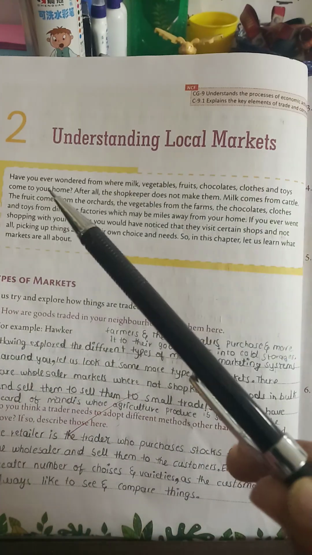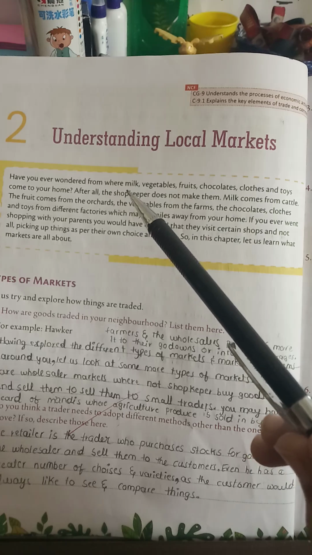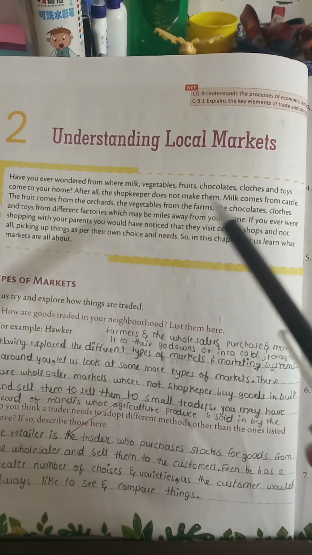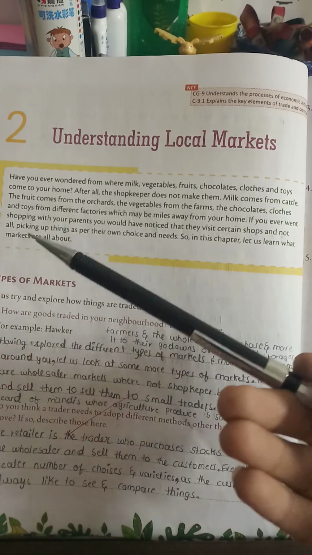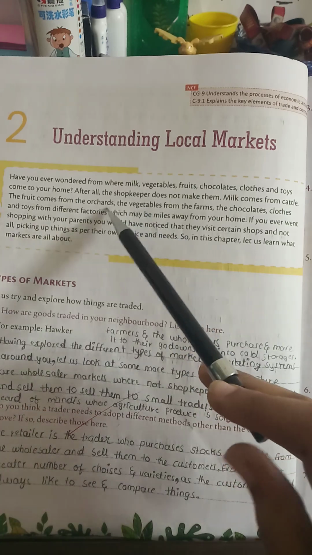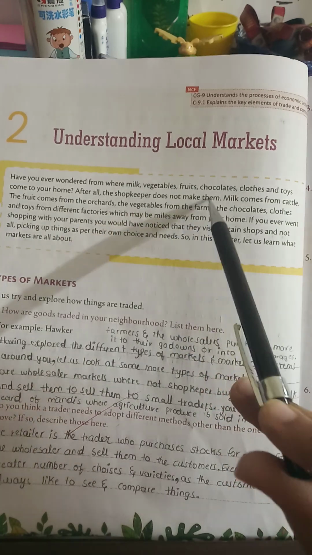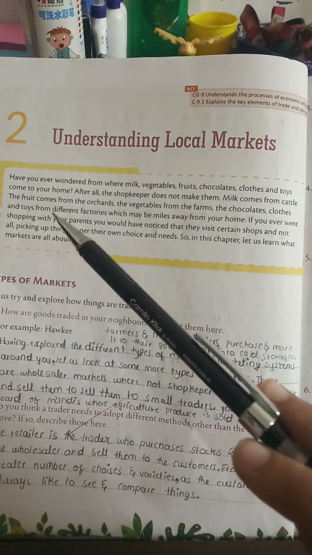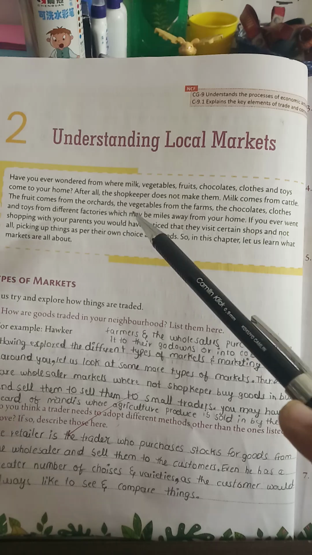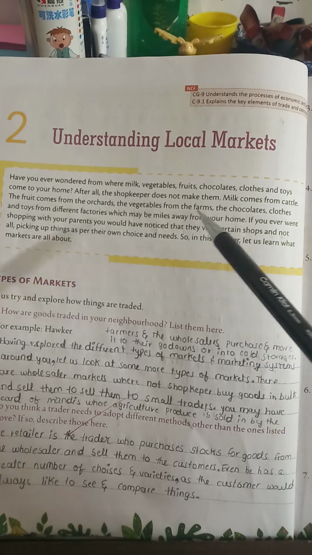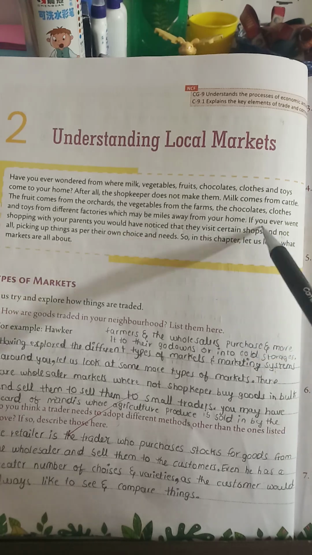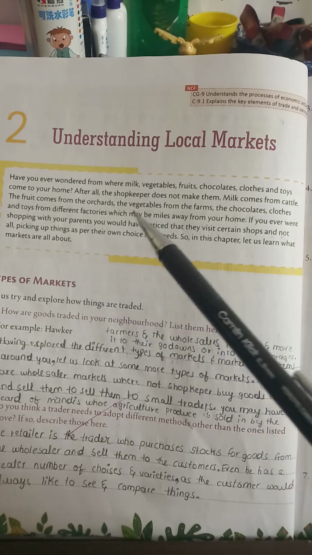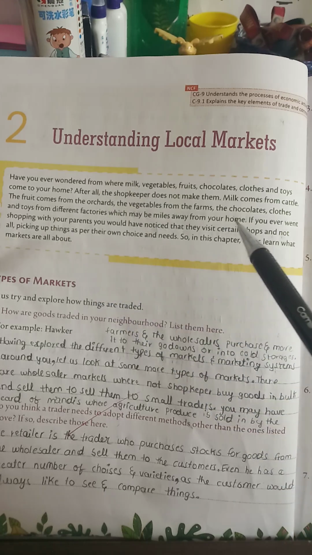Understanding local markets. Have you ever wondered how milk, vegetables, fruits, chocolates, clothes, and toys come to your home? After all, the shopkeepers do not make them. Milk comes from the cattle, the fruit comes from the orchards, the vegetables come from the farmers, and the chocolates, clothes, and toys from different factories which may be miles away from your home.